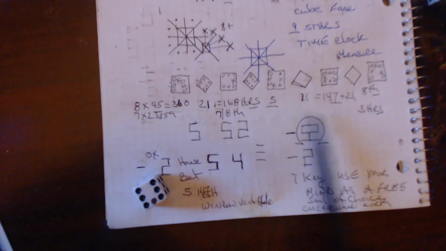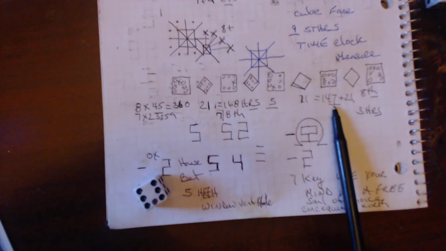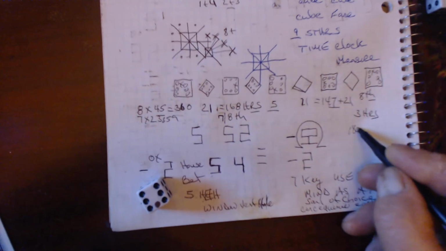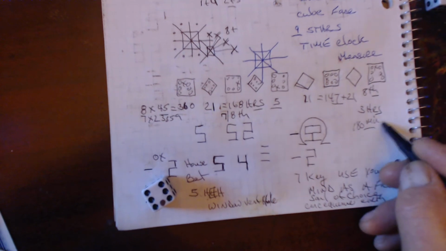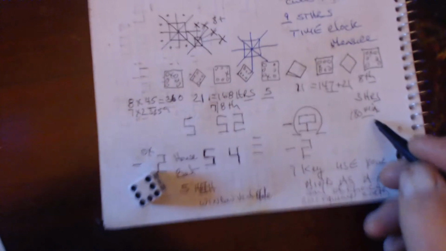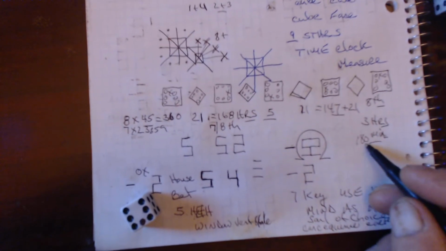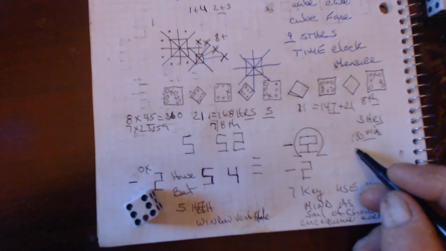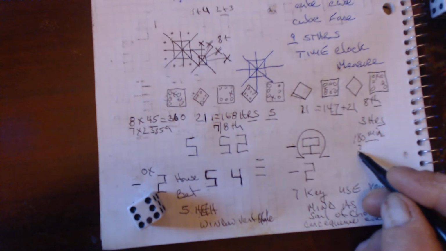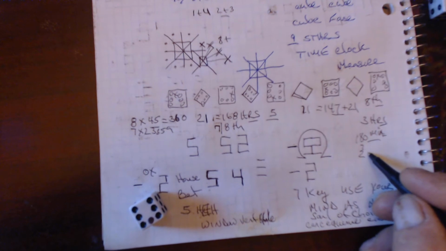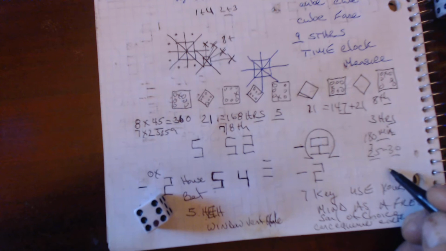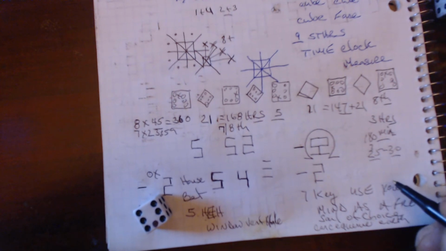That's 180 minutes divided by 7, which is 25 minutes a day, 25 to 30 minutes a day. We'll bring it back down to that.